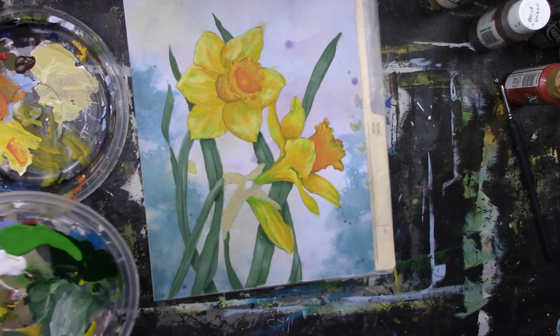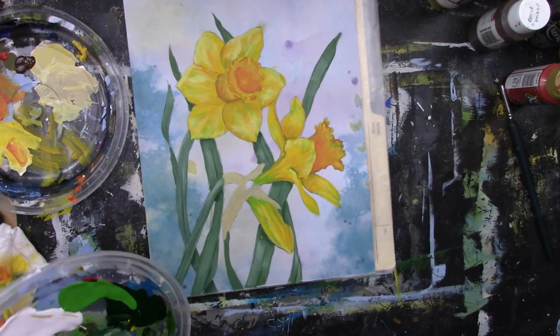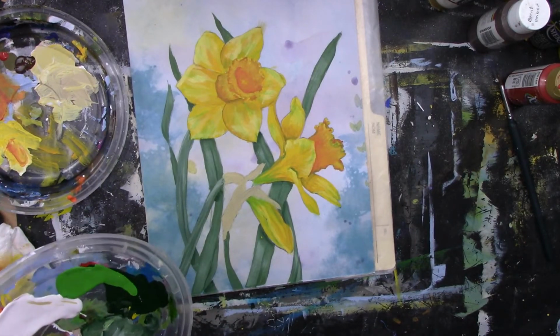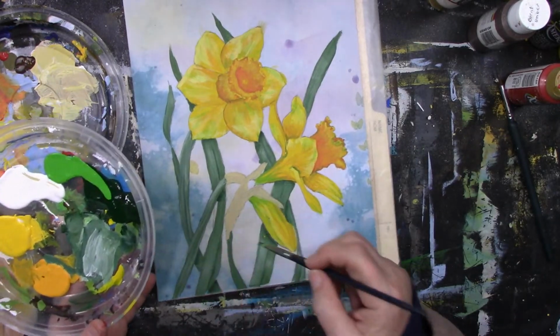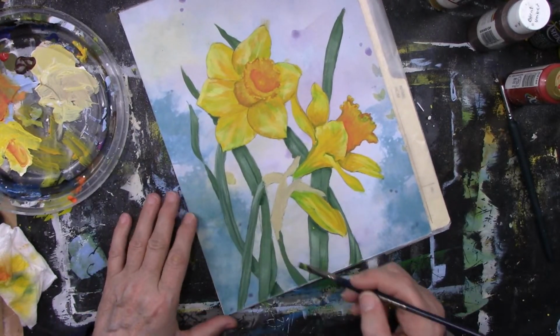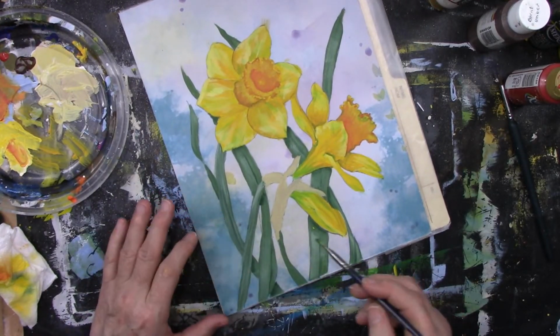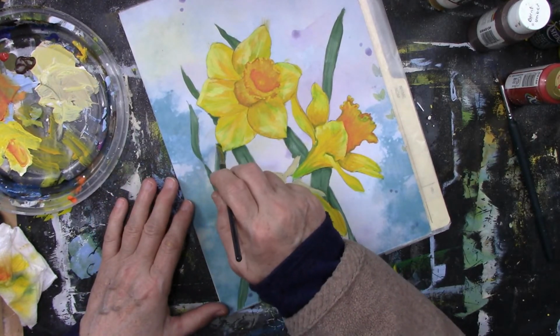And I'm going to darken this one stem here underneath because it's kind of on a tilt, so it would be darker. So right in here, this one here, and well, I could do this one too, just a bit.